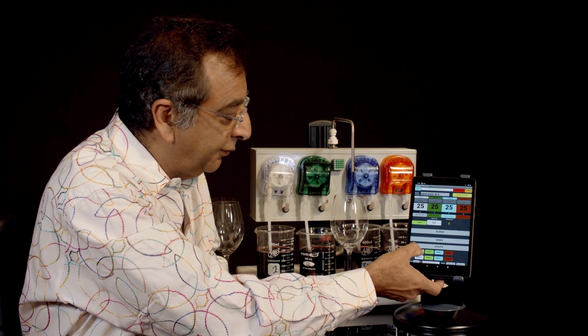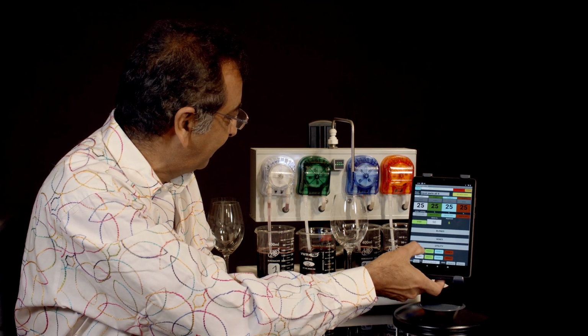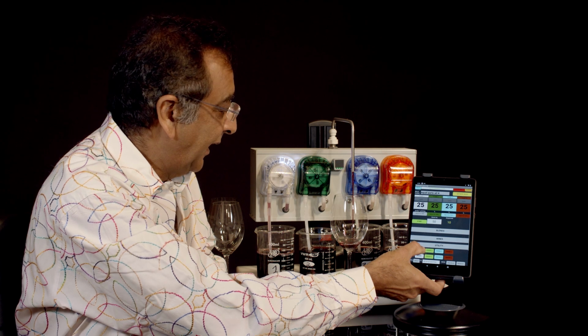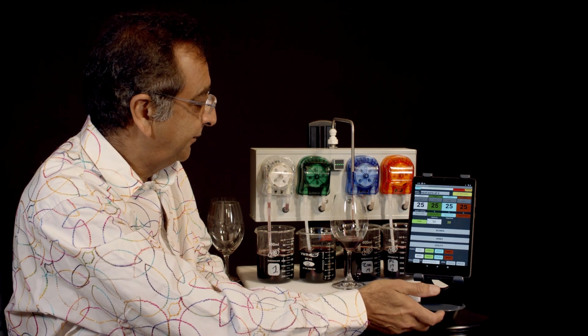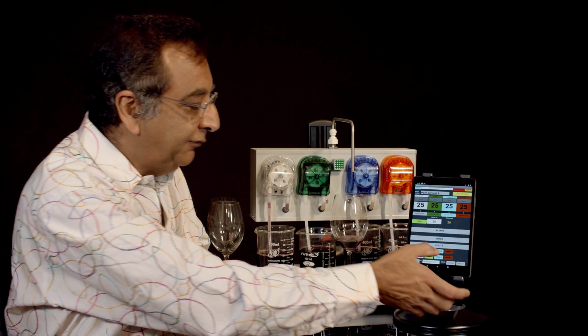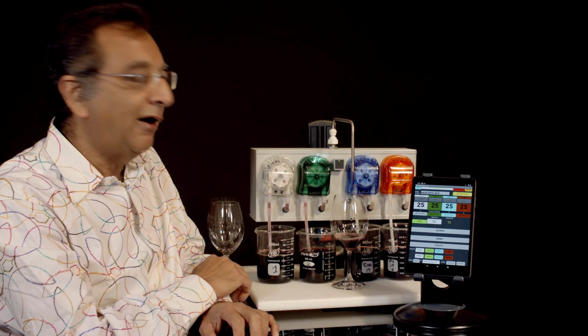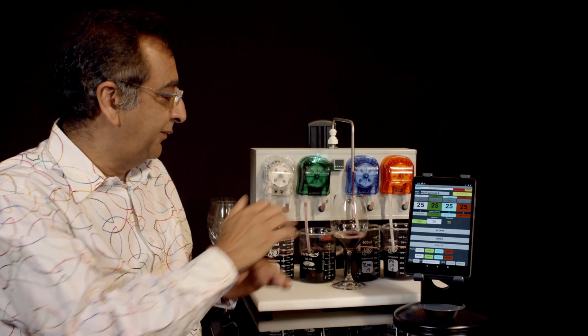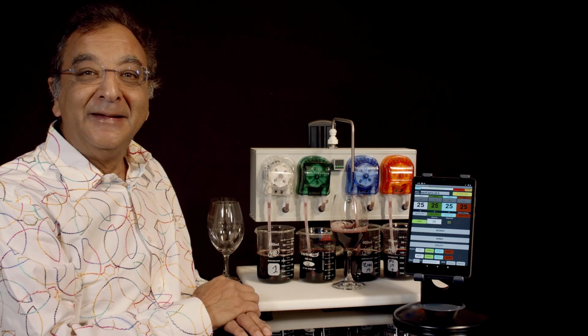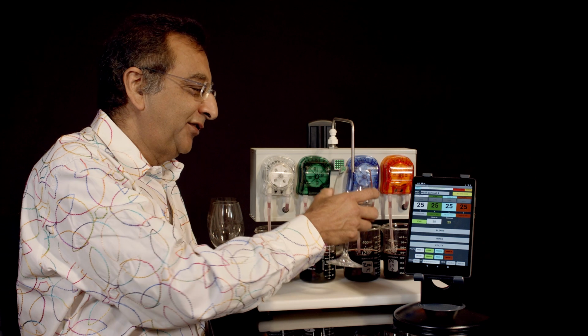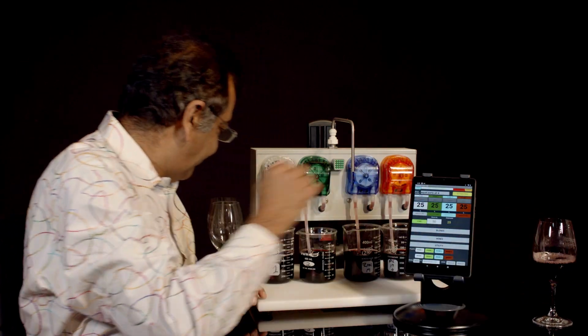I'm basically going to push this button and notice it's going to suck up the wine and dump it in there. And I do it for each one of these until it's coming out without any interruption in flow. Pretty cool, huh? So now this is our discard glass because it's just our priming.